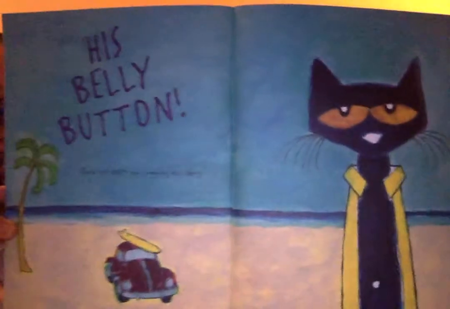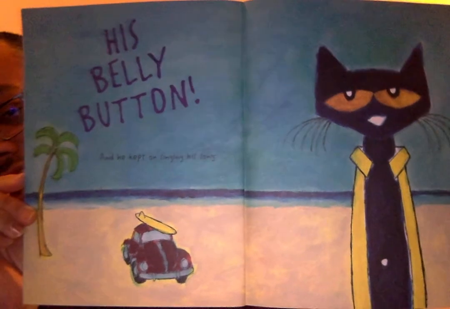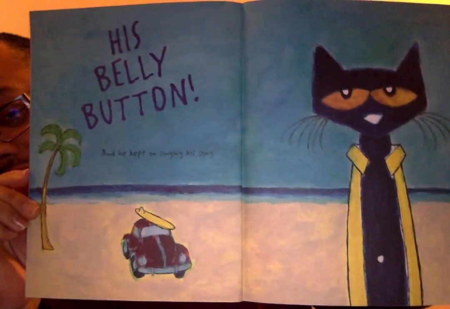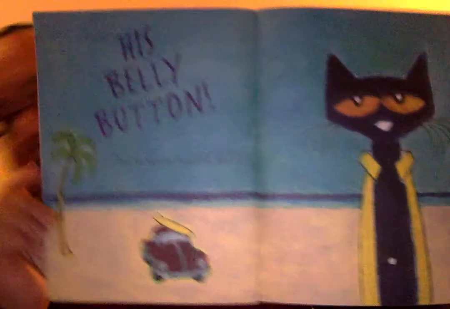His belly button. And he kept singing his song. He looks like he's at the beach. Look at the palm tree and the ocean in the back with the sand. It's nice, huh?